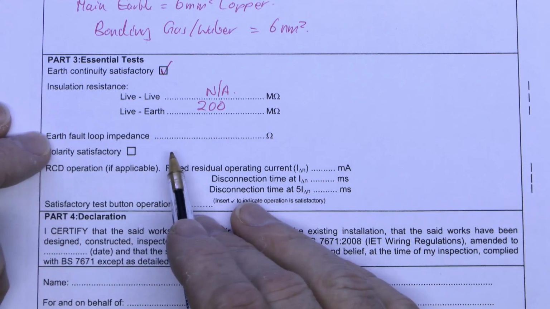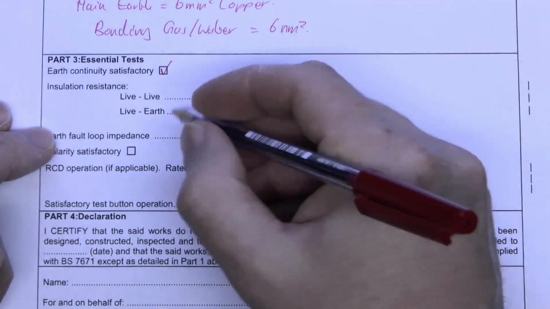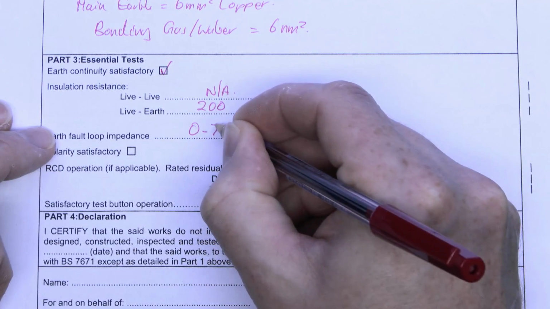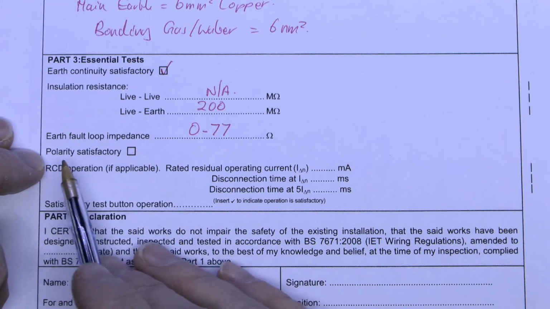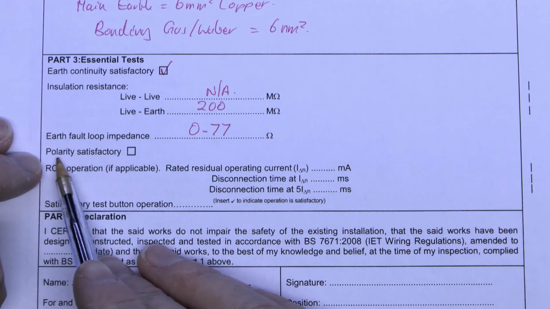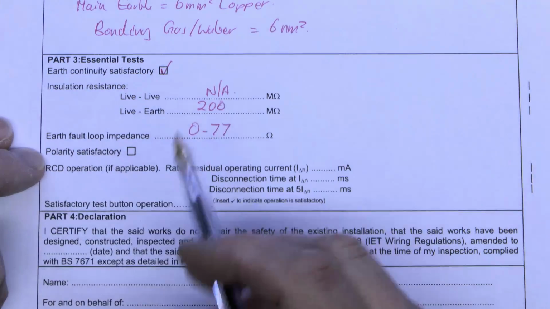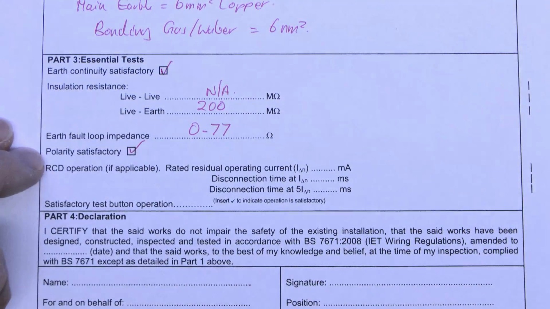Earth fault loop impedance, which again you would measure at the socket which we'd installed in this case. We could put the value in there from the test results there, 0.77 ohms. Polarity is satisfactory, and again this is not about positive negative, this is basically confirming that line is in the correct place and neutral is also in the correct place, so again you would check that at the socket installed in this case, confirm it is okay.